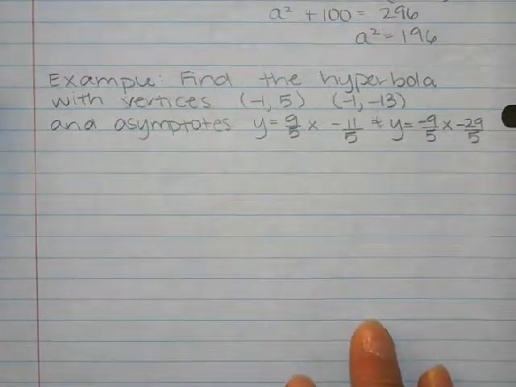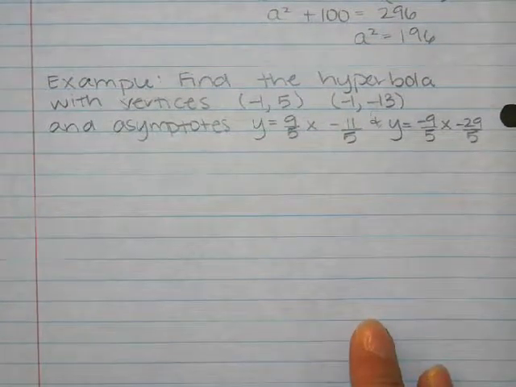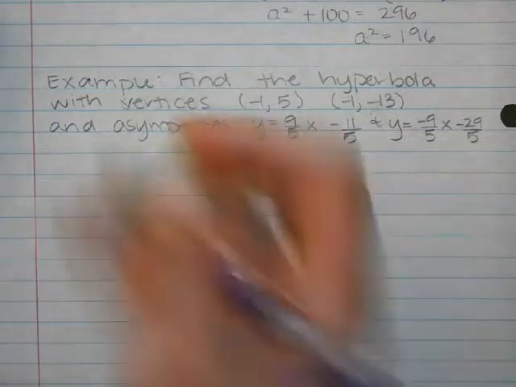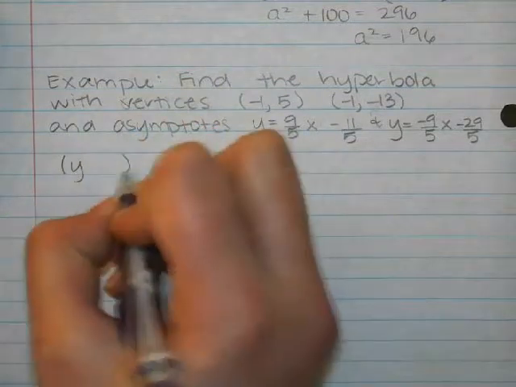All right. So we have two vertices. Are the vertices up and down from each other or left and right from each other? Up and down, because the x value is the same, the y value is what's different. Okay, so if the vertices are up and down from each other, what does that tell us about our equation? The y comes first. Okay, so y squared.